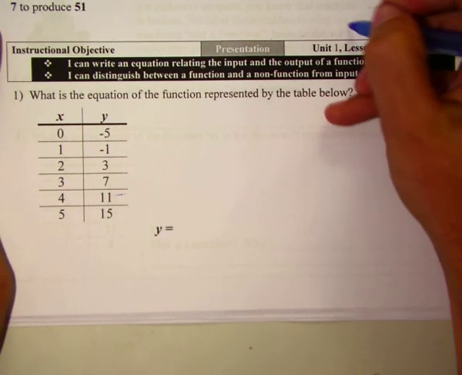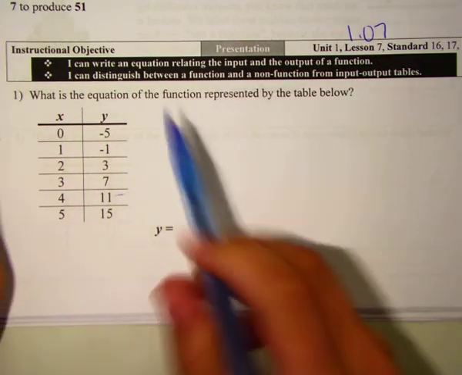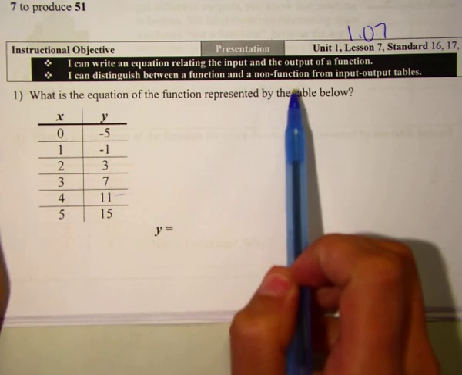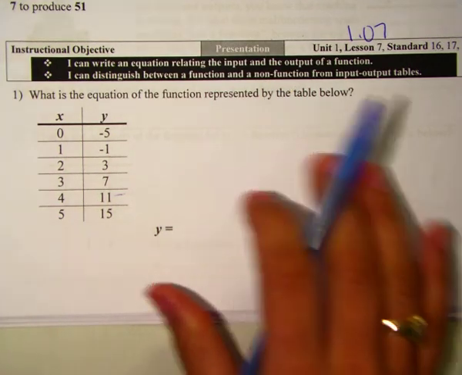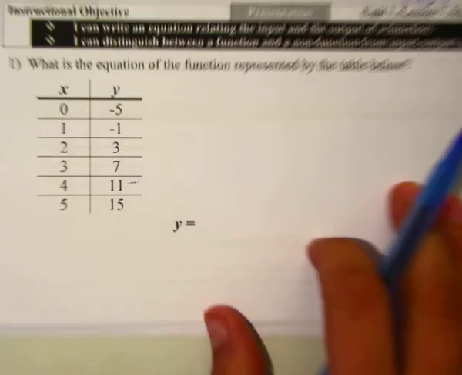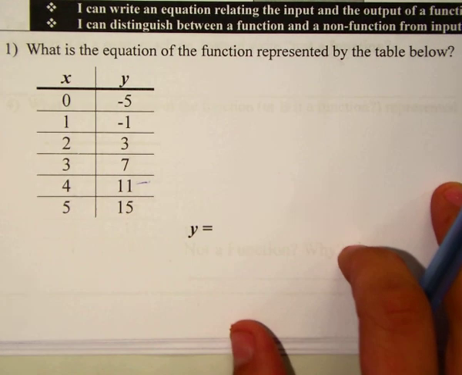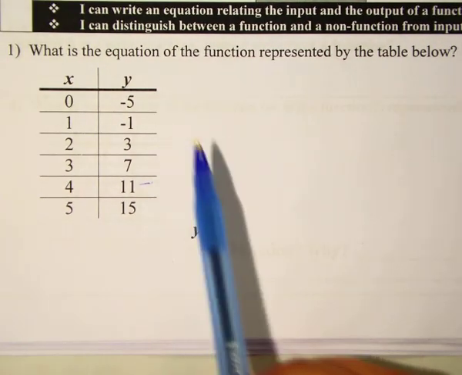Okay, this is lesson 1.07, which has to do with writing equations and also not a function. When is something not a function? Okay. So for number one, we need to write the equation of the function represented by this table.